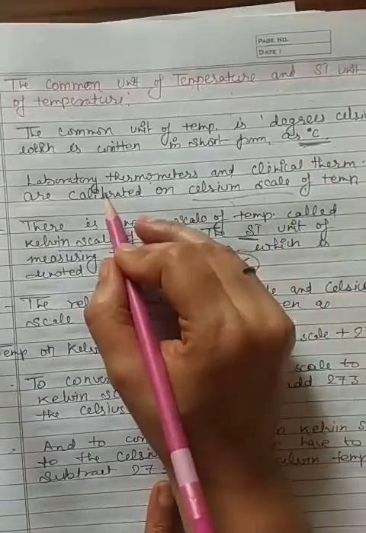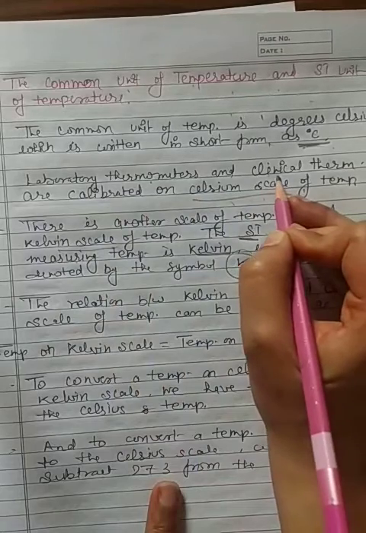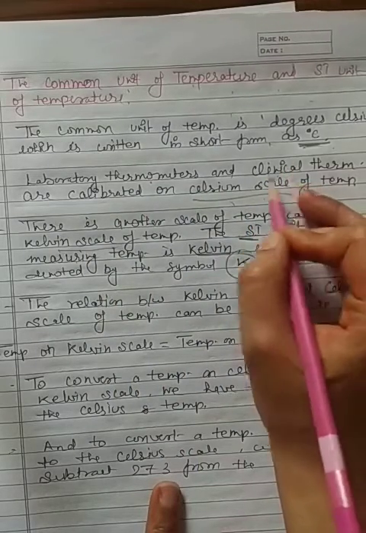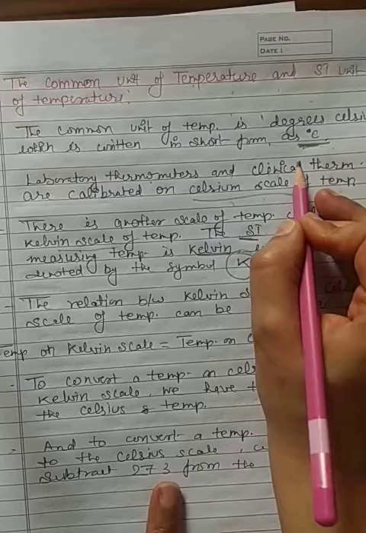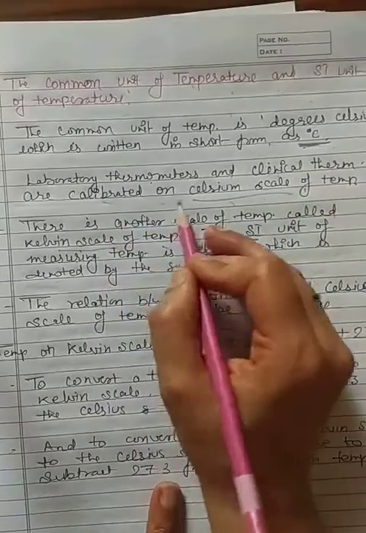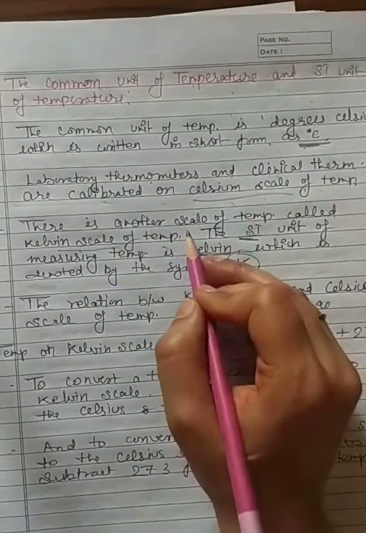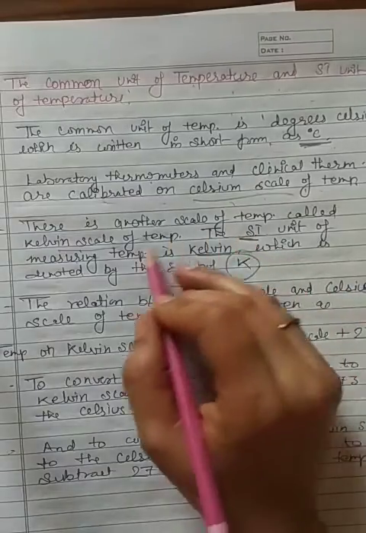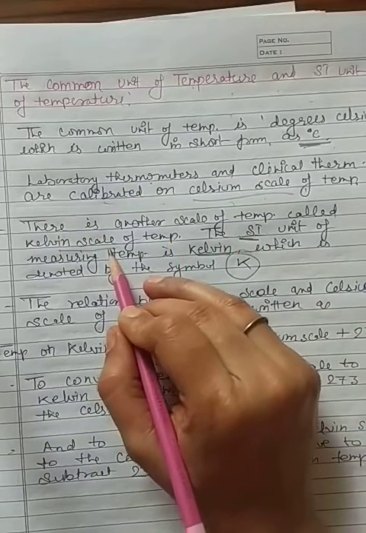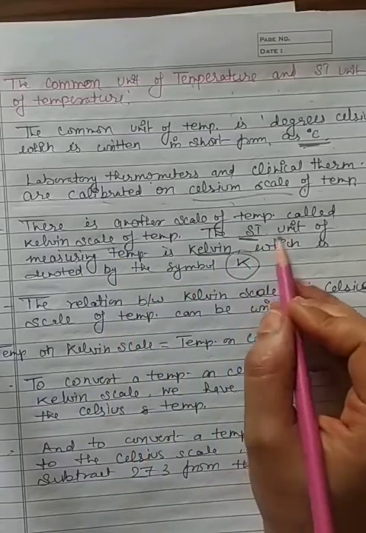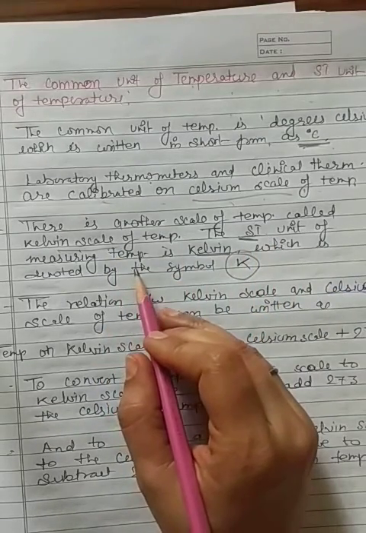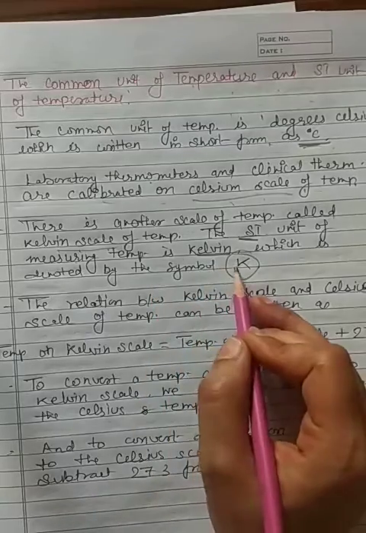The laboratory and clinical thermometers we use for measuring body temperature are calibrated on the Celsius scale, whereas the Kelvin scale is used for research purposes.